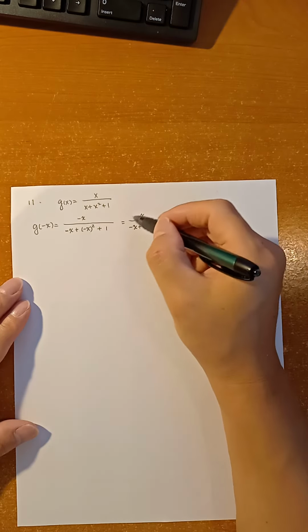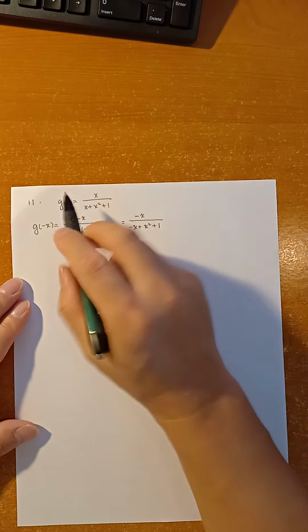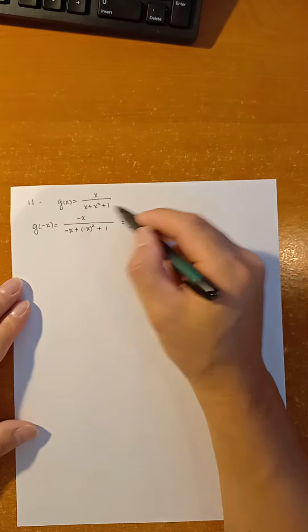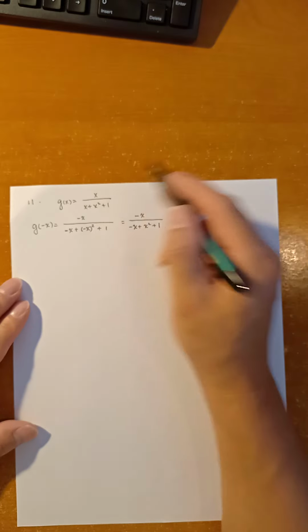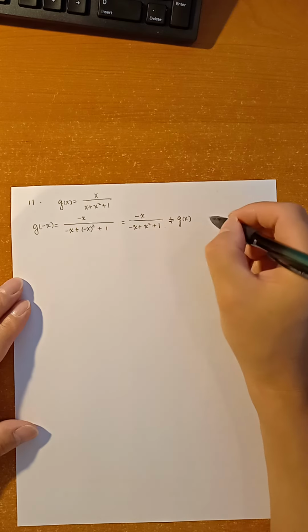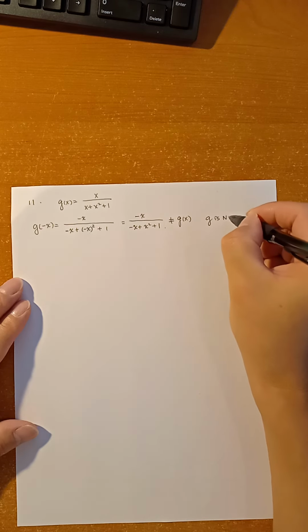Okay, now you see, check this. This formula is not g(x). g(x) has such a form, and this one has this form. There's no way to simplify. So it's not equal to g(x). It's not equal to g(x). g is not even.